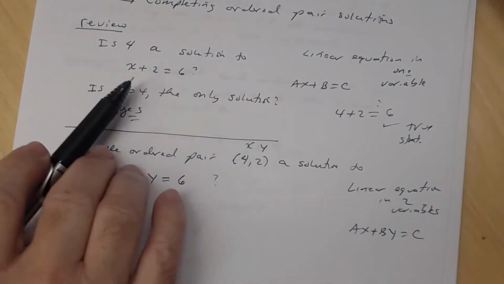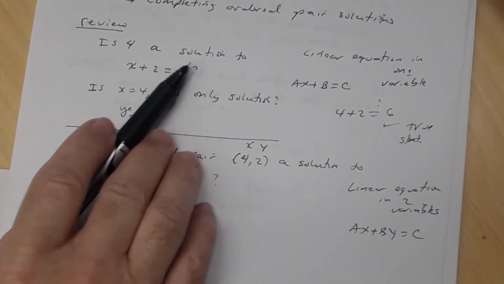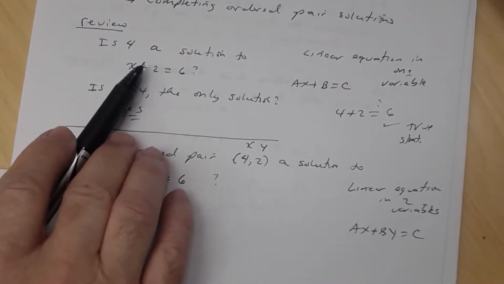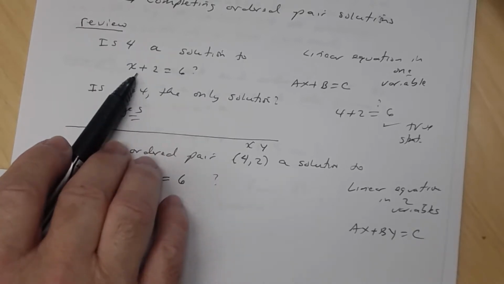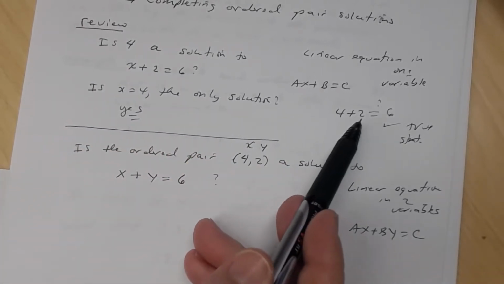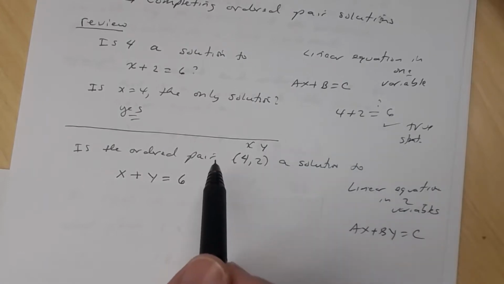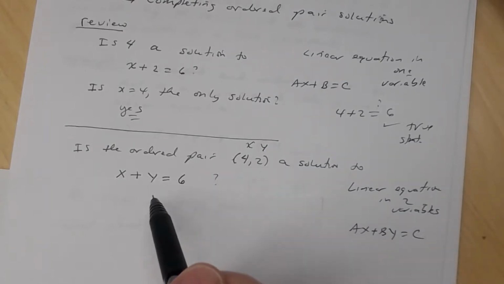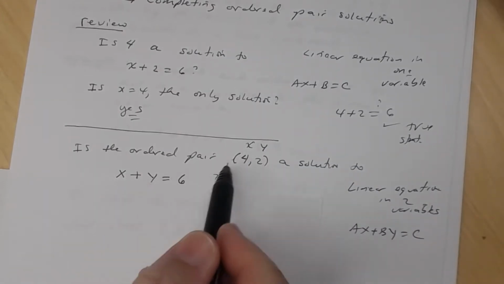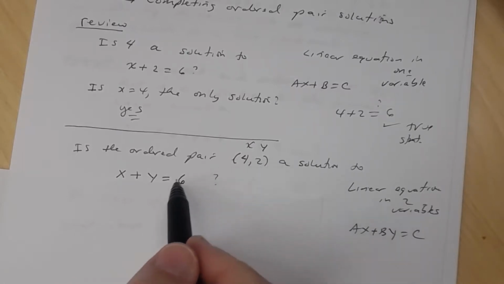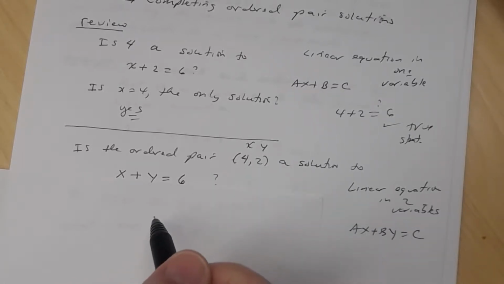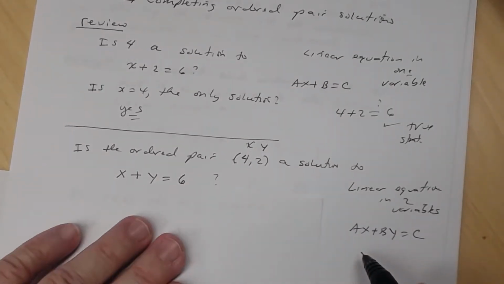Just like we did here, is x equal 4 a solution to this linear equation? Wherever I saw the variable x, I substituted 4, and I determined if the left side was equal to the right side or not. You do the same thing here. Where we see the variable x, you substitute 4, and where we see the variable y, you substitute 2.